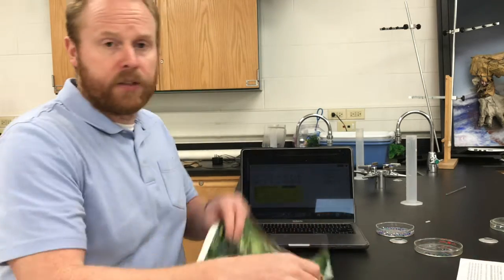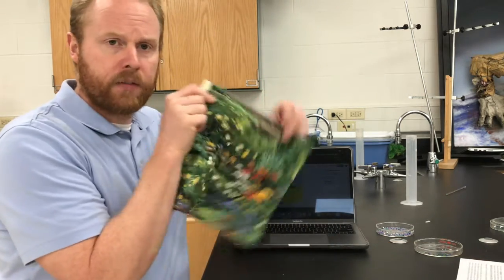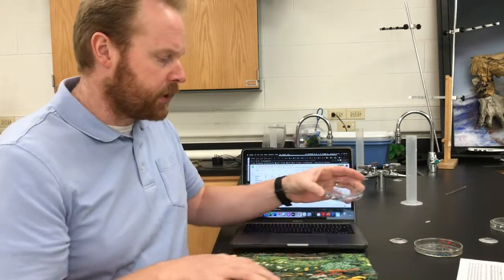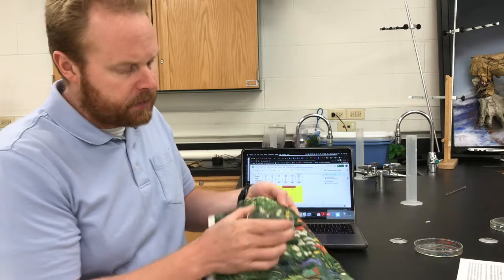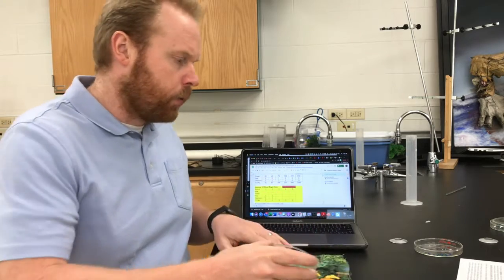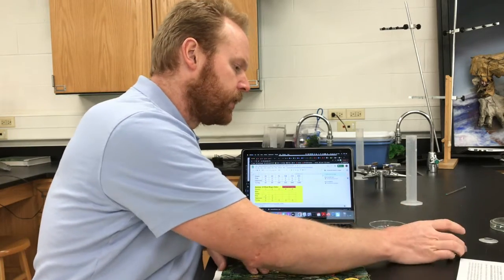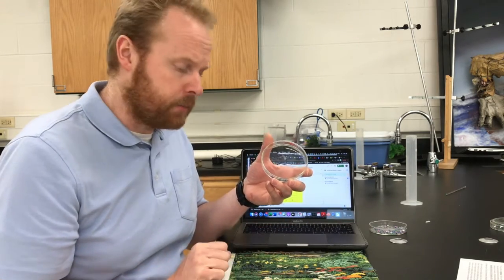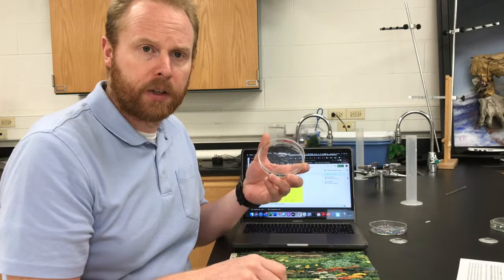So what we have is a piece of fabric, which is our meadow, and a bunch of glass beads. Some of these beads match nicely in the meadow and some don't. So what we're going to do is take 20 blue beads and 20 green beads, and evenly spread them out on the meadow.